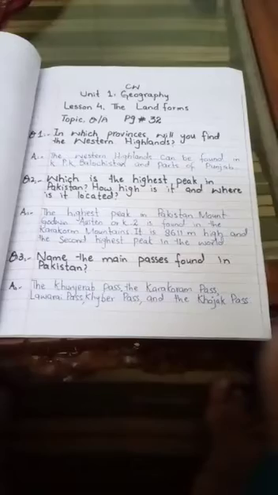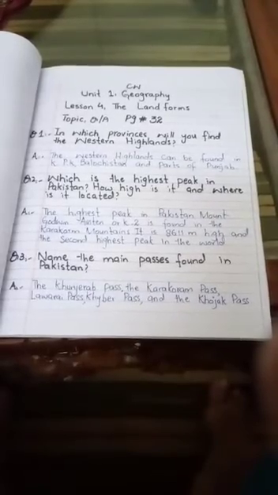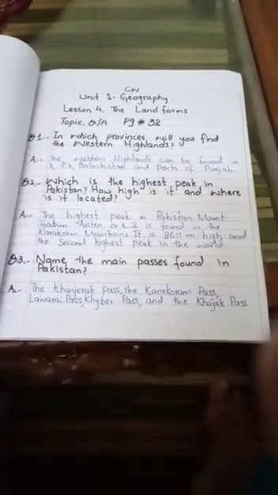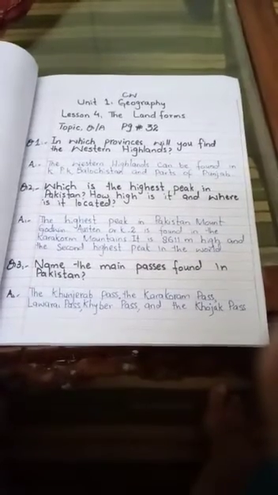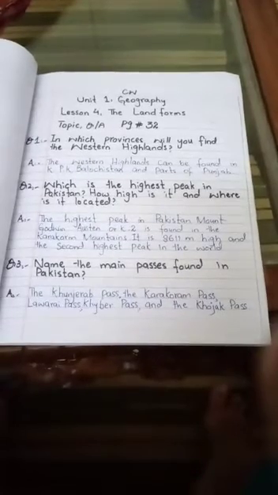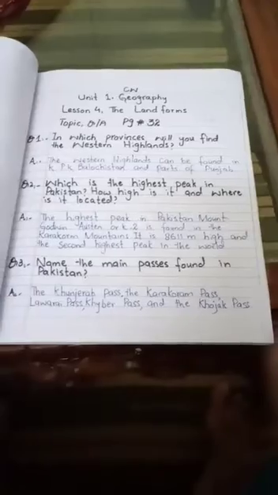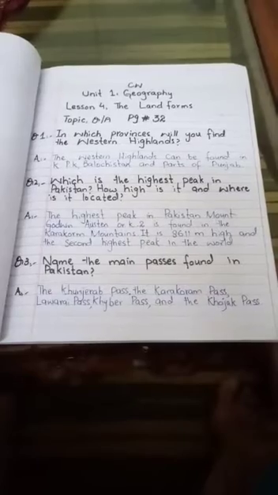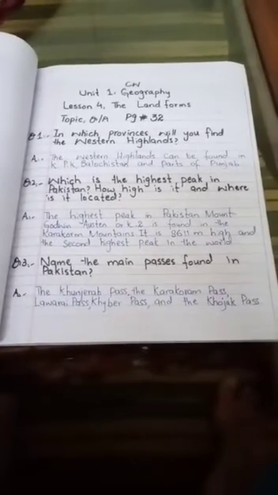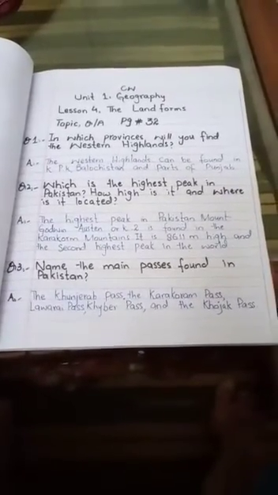Question number 2. Which is the highest peak in Pakistan? How high is it and where is it located? Answer is, the highest peak in Pakistan, Mount Godwin Austen or K2, is found in the Karakoram Mountains. It is 8,611 meter high and the second highest peak in the world.